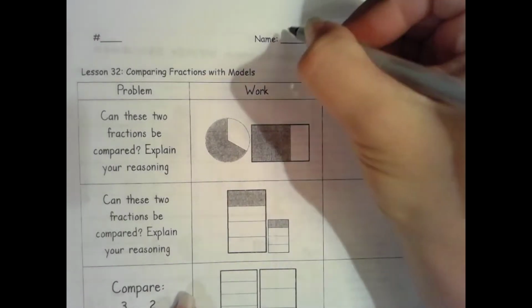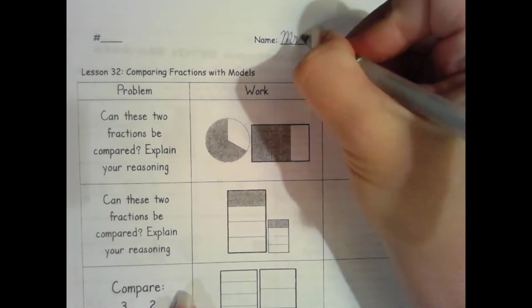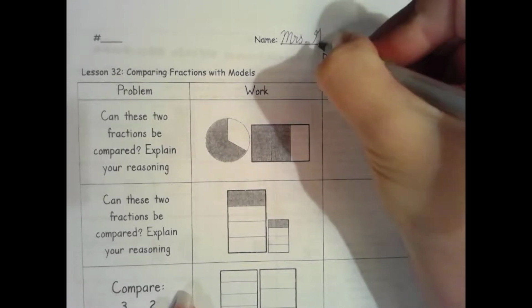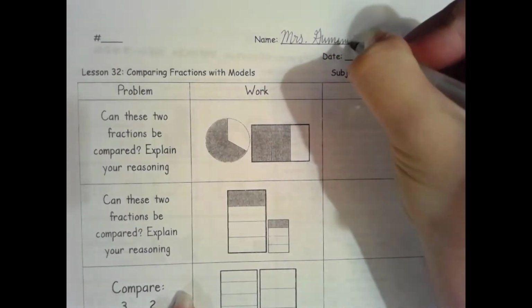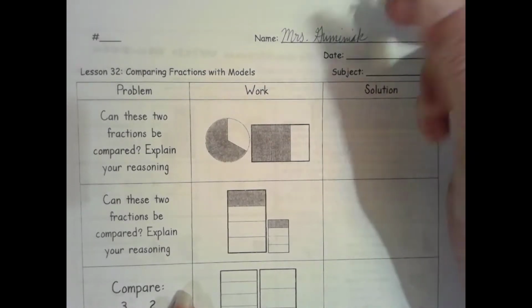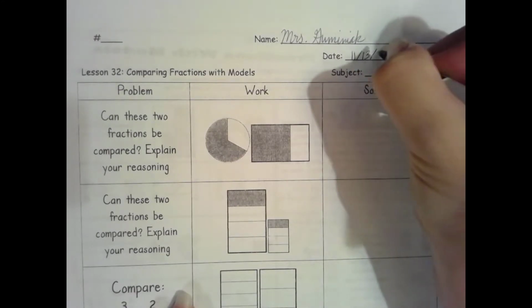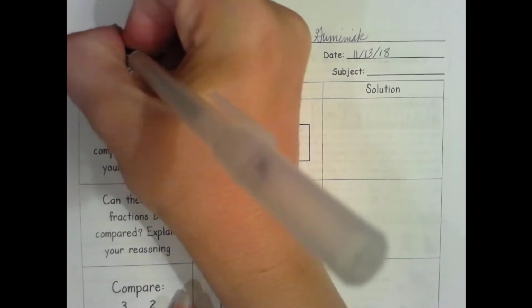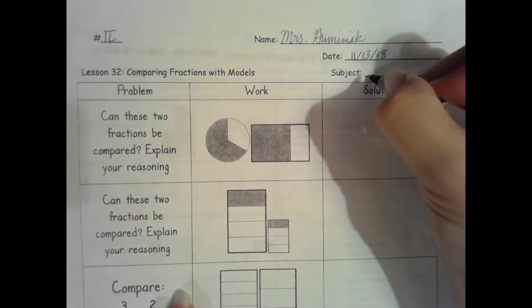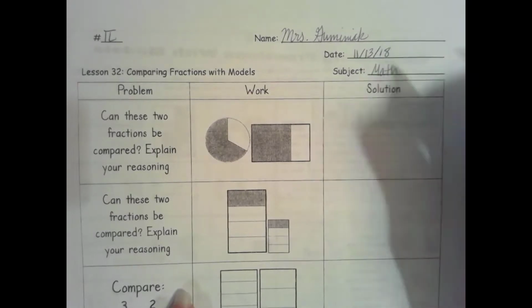Let's put on our heading: name, number, date, first and last in cursive. Remember to write the date that you are doing the notes, not necessarily the date I'm writing here. May be the same, may not. And our subject is math.